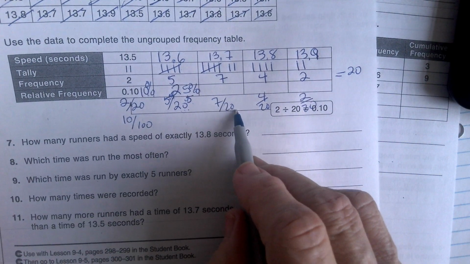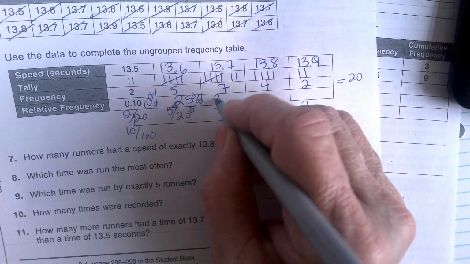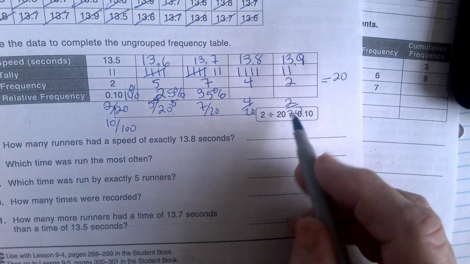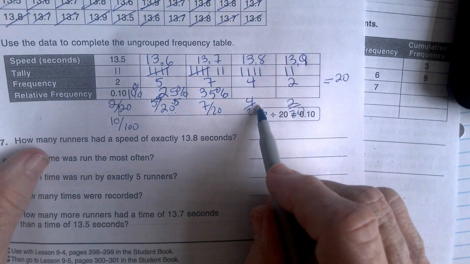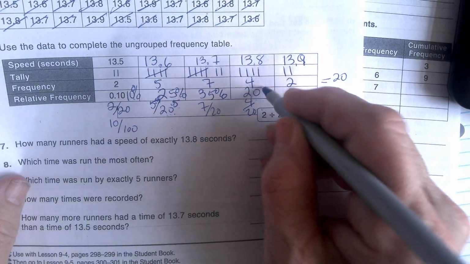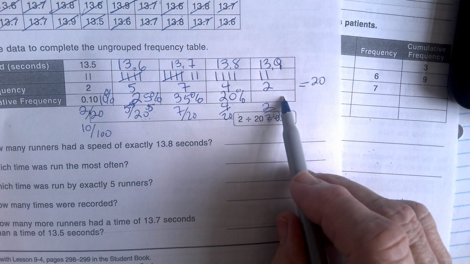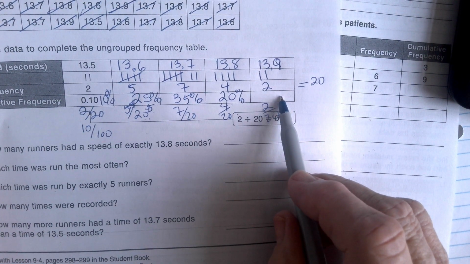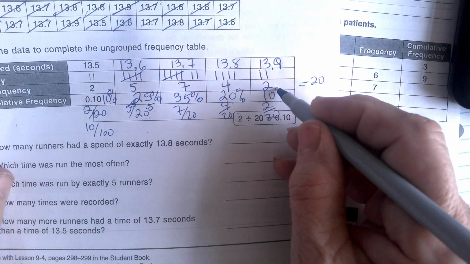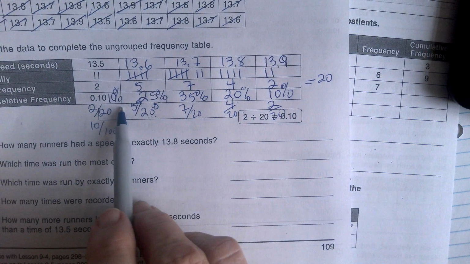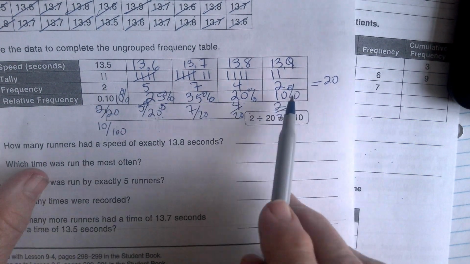And this one's going to be times what again? Times 5, so that's going to be 35%. The next one's going to be what? Times 5, you're right, it's going to be 20%. And this last one's going to be what? Times 5, yeah. And again, always make sure that this should add up to be 100%. So 25 and 35 is 60, 70, 80, 90, 100.